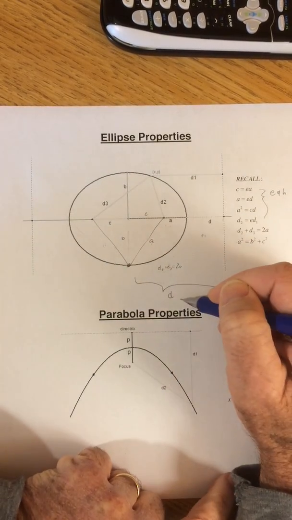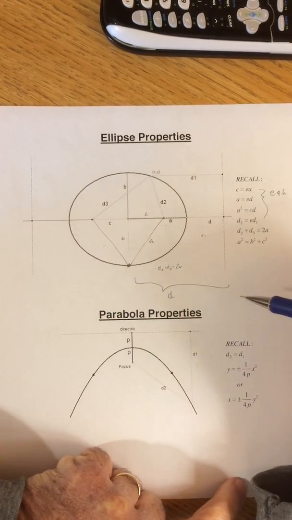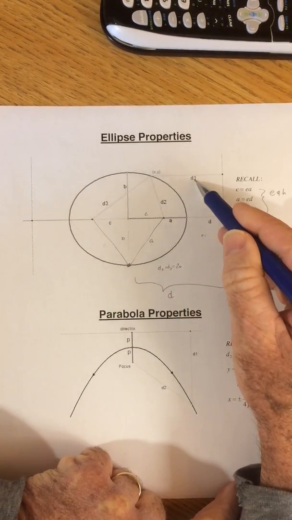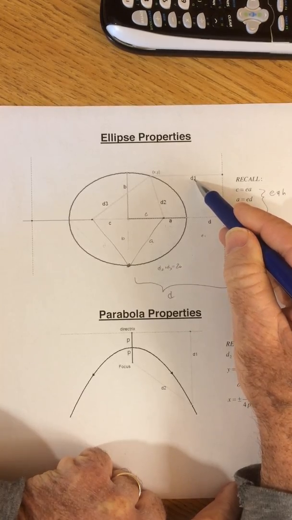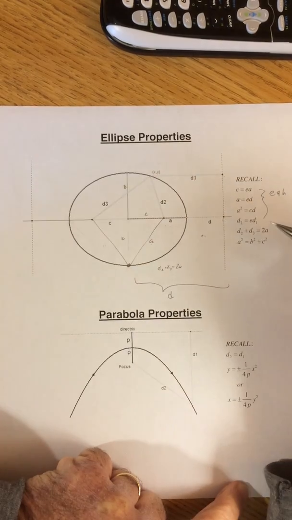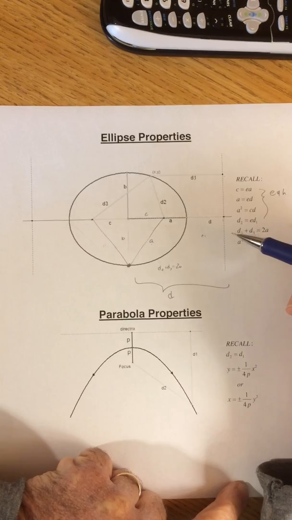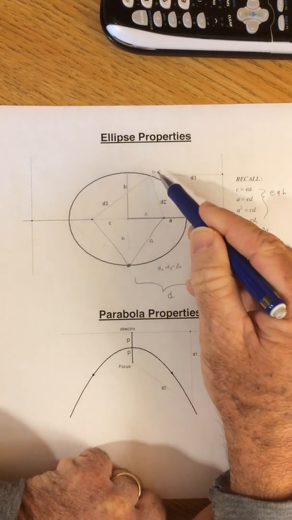It's called the directrix distance D. It's the distance from the center of the ellipse to the directrix. Now, D1 is what we talked about in the other videos. Distance from directrix to conic. D2 is from focus to conic. D3 is also focus to conic.